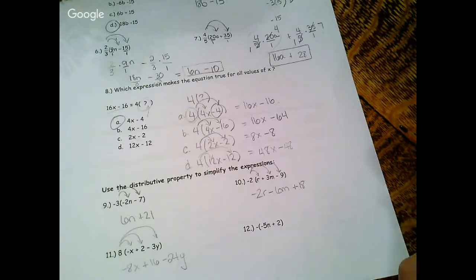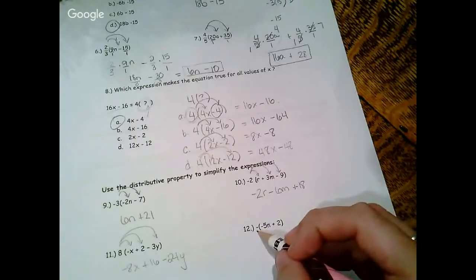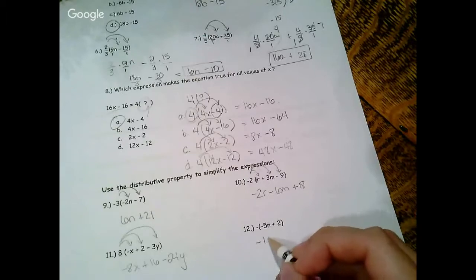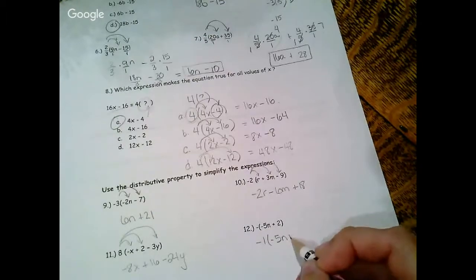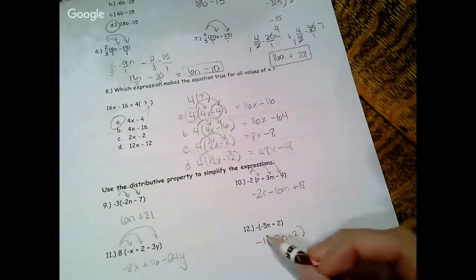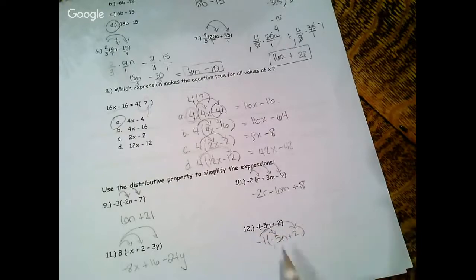Okay. Let's take a look at 12 after you pause the video and answer it. All right, welcome back. Remember, if there's just a negative sign here, that means that there's really a -1 in front. So with our -1, we're going to distribute it to both terms. So we have -1 times -5. Same sign, positive. It's going to be 5n. -1 times 2, different signs, negative. So it's going to be -2 times 1, which is -2.